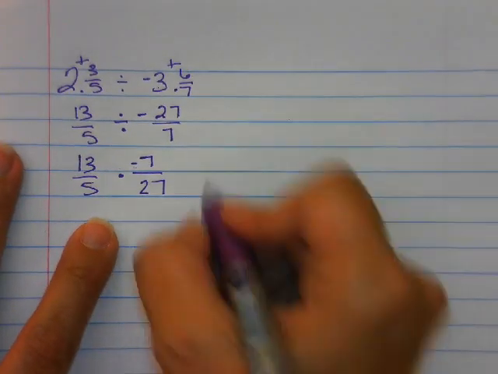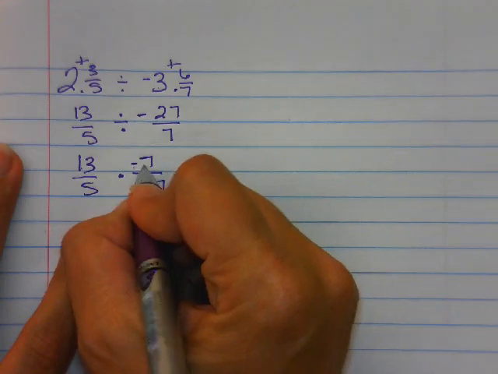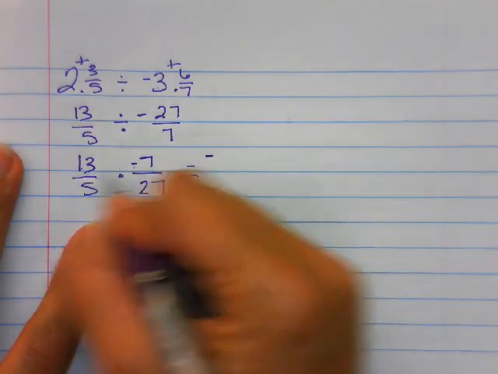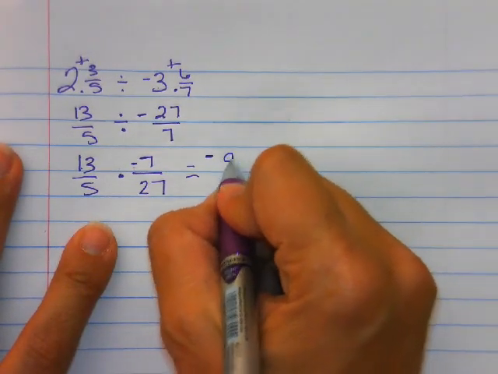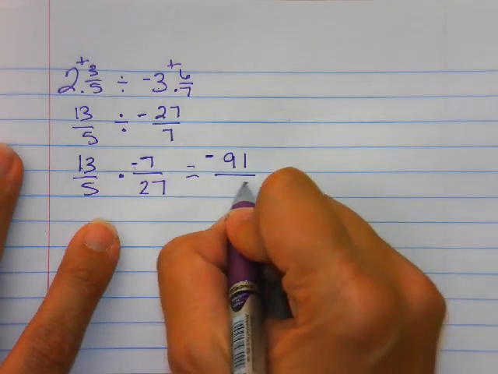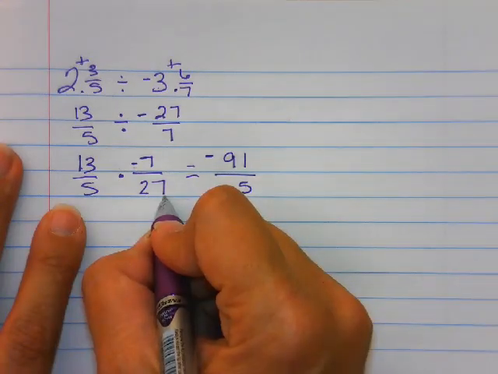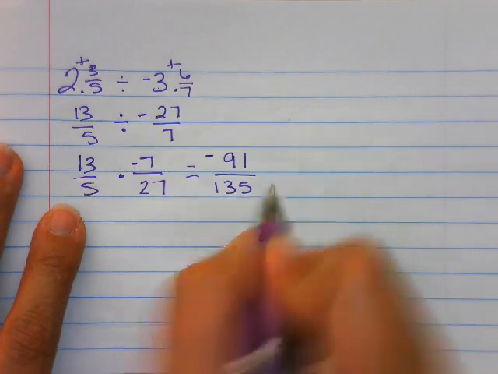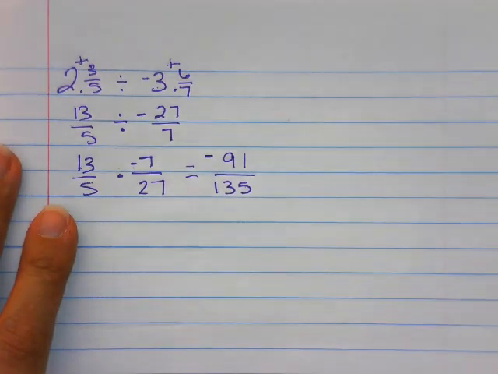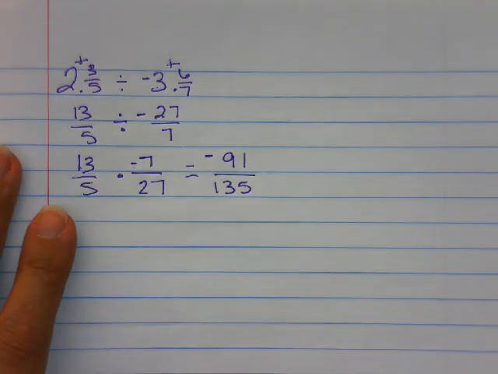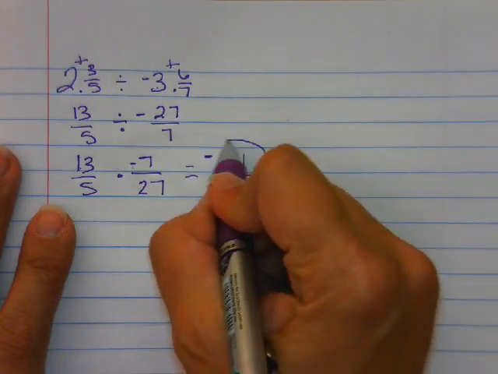Looking at this, positive times a negative is a negative. 7 times 13 is 91 over 5 times 27 is 135. Looking at that, I don't believe we can simplify that, so we're going to stop there.